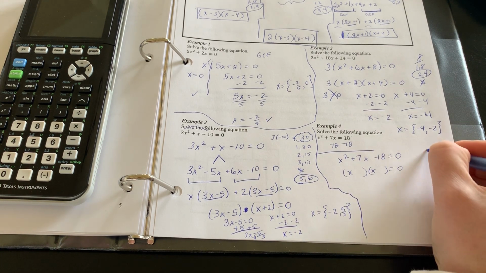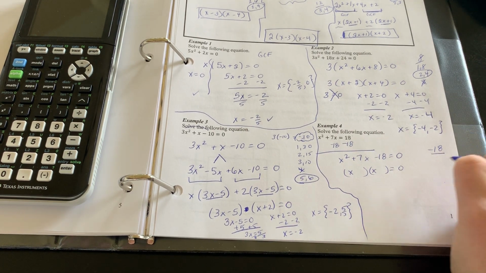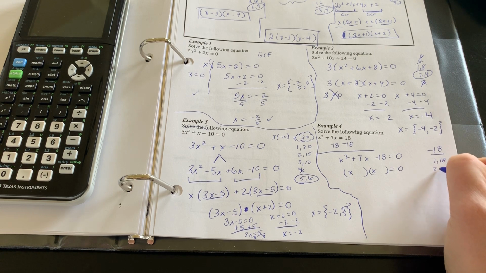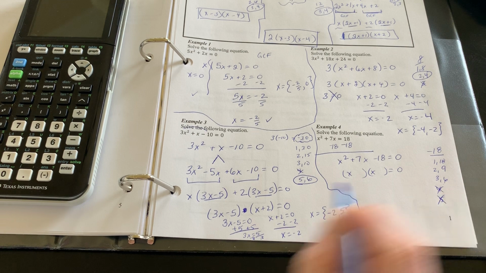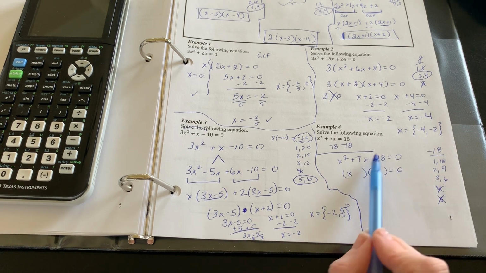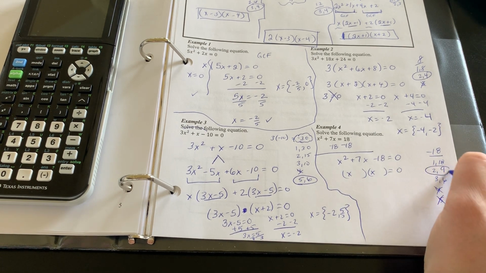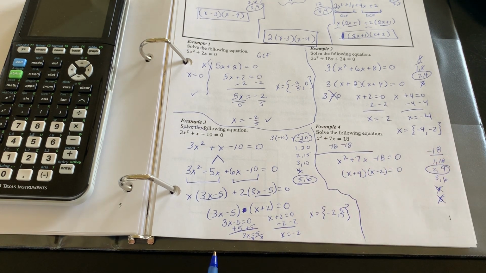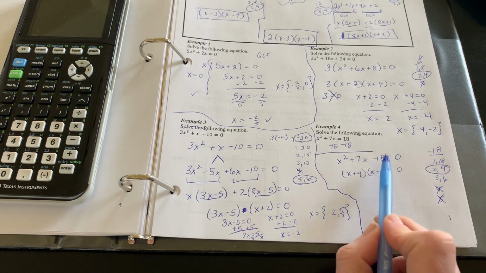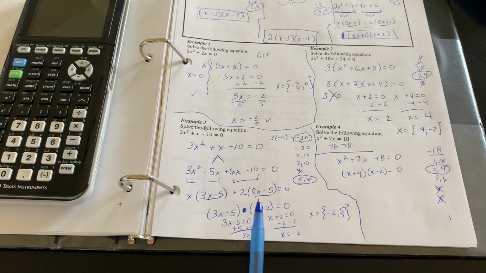So I need to think about what multiplies to get -18. Right away that tells me one of these will have to be positive and one will have to be negative. Okay, so which pair of numbers can I use to get a 7? So if I have a +9 and a -2, that'll give me my 7. So they multiply to get -18, and 9 minus 2, combining like terms, will give me that 7x that I'm looking for.